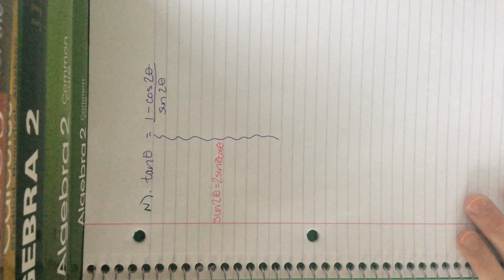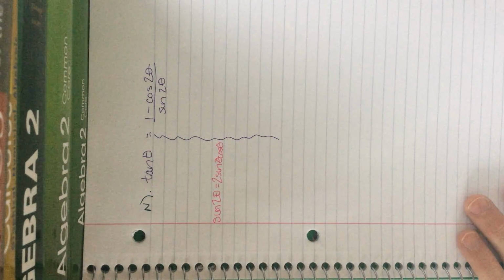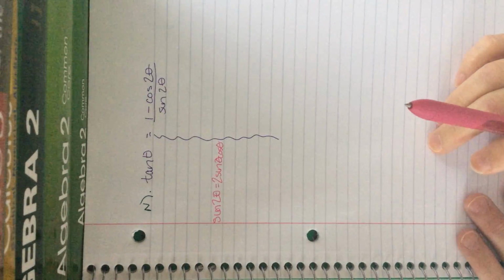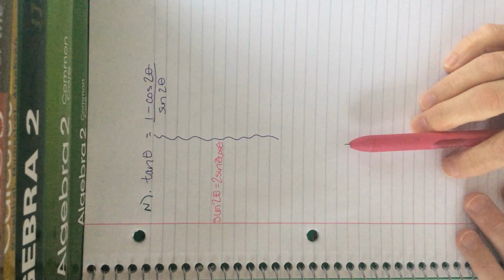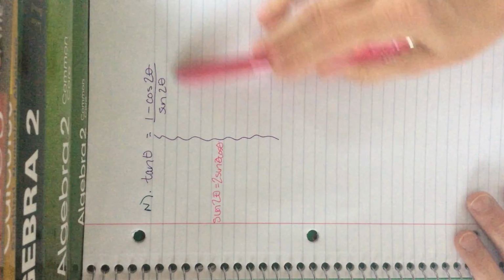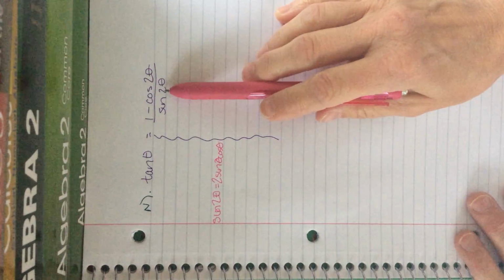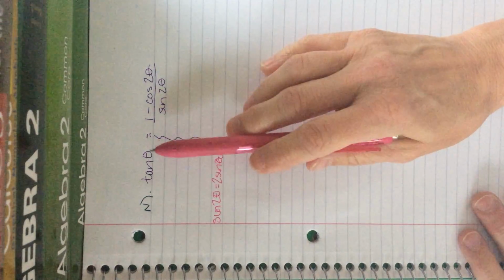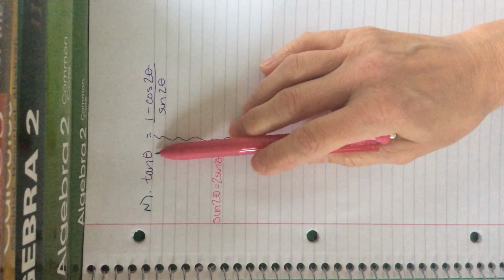And so now we have to decide which one we want to try to use. Well, I'm going to look at the left side, and I know that all of this I want to get down to be tangent of theta, just one simple little term.